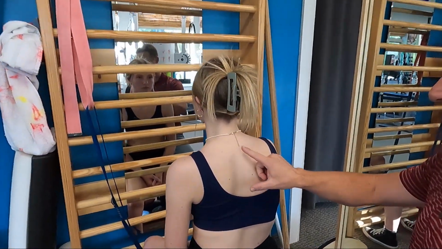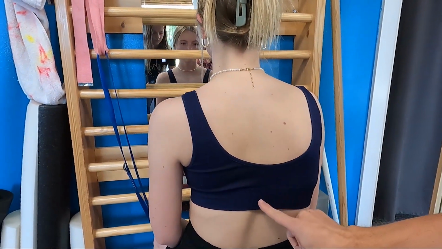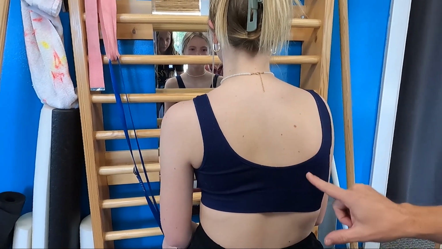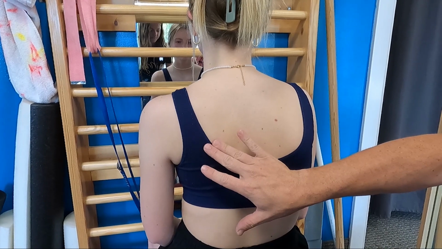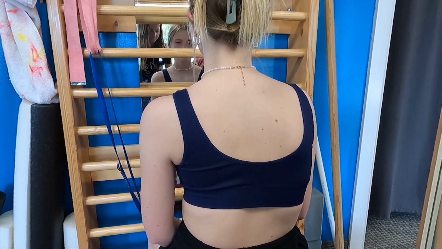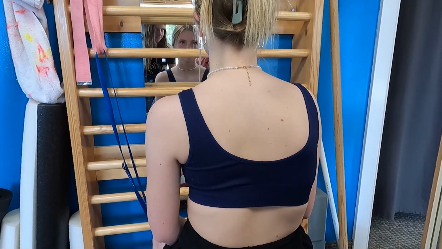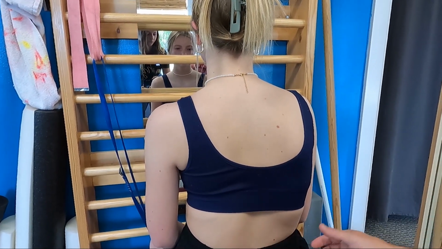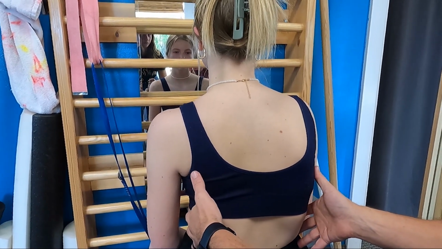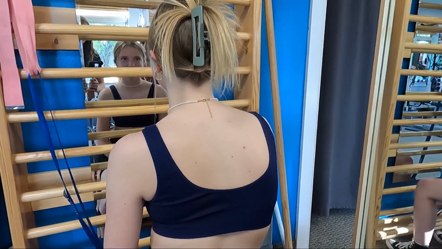So what we're going to do first, we identify where the curve is. So on Kelsey, we have a curve that goes to the right. So it goes to the right in the thoracic, and you can tell that because this shoulder blade sits back further than this shoulder blade. Sometimes it's hard to see on a video because you're not seeing in 3 dimensions. She also has a curve that's lower in the back to the left, and if she relaxes a little bit more, yeah, there we go.